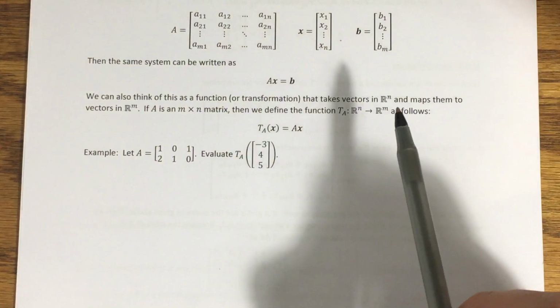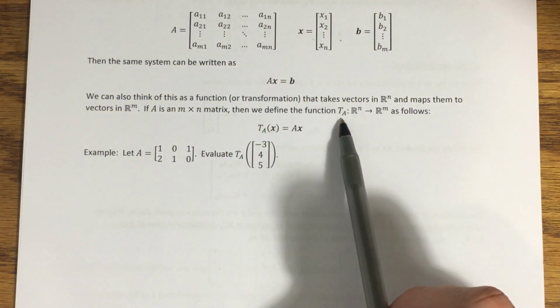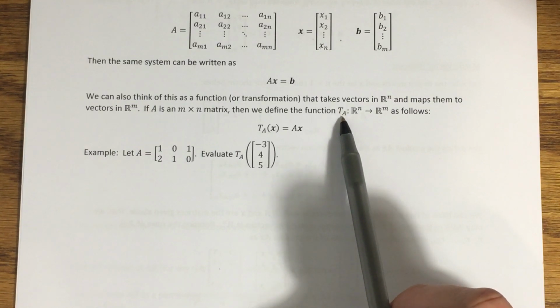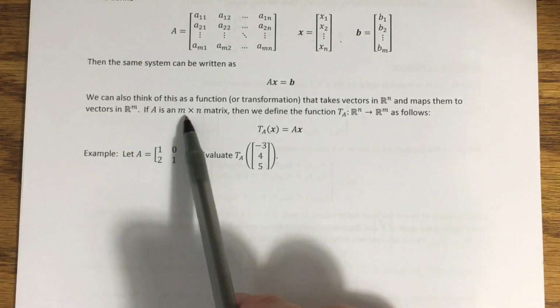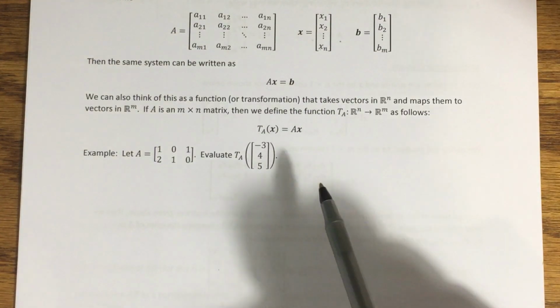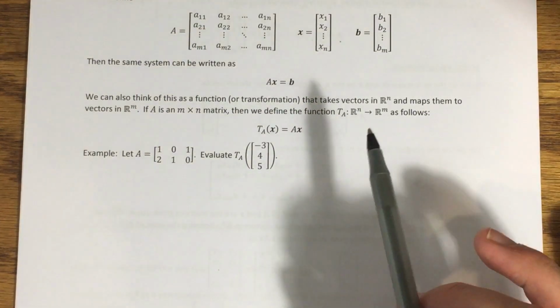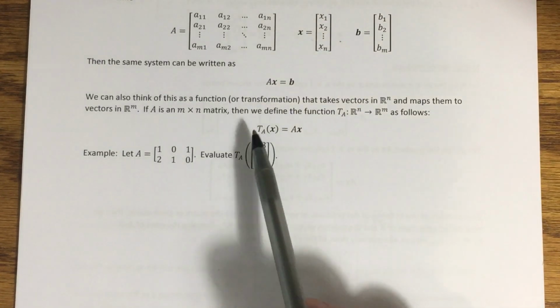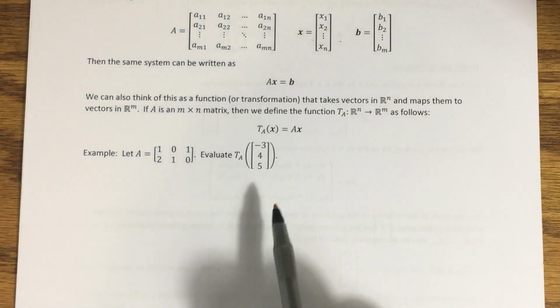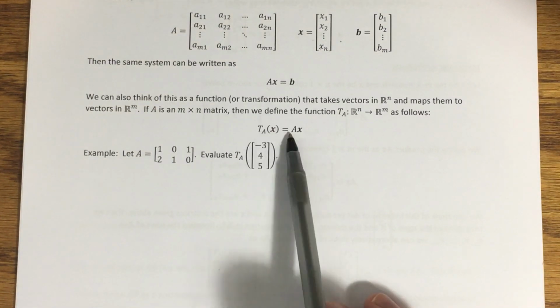Remember in the preliminaries section, we defined this notation for functions. Instead of calling it f, I'm going to call it T_A. A is going to be an m by n matrix, and so that A is showing up here as a subscript. And we're going to define T_A of x in this way. It's equal to Ax.